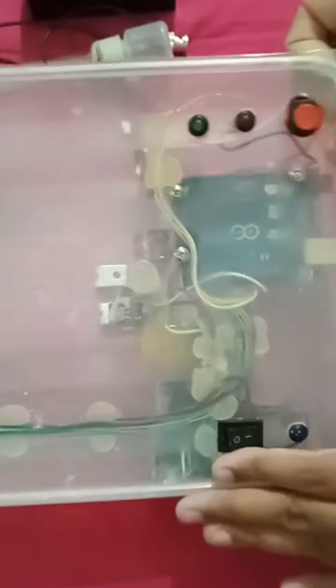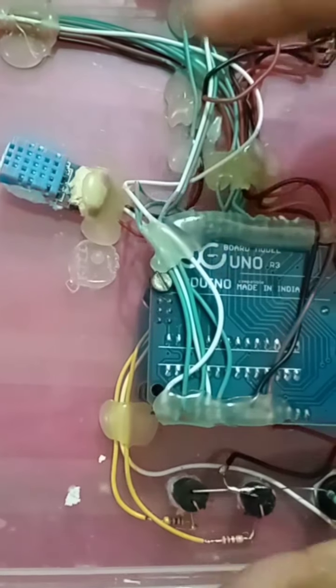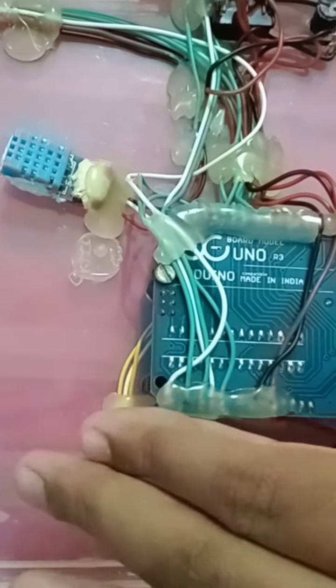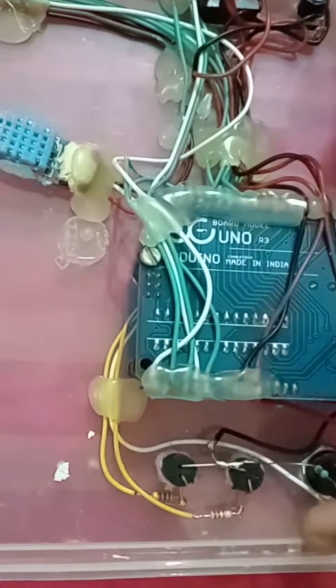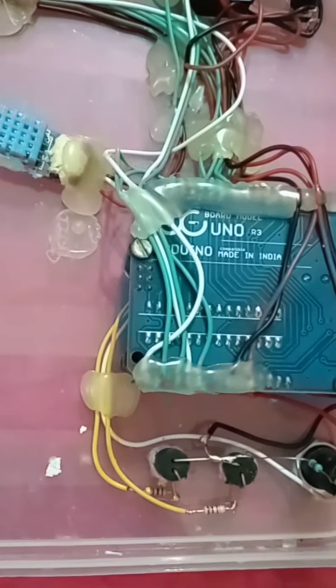Going on with the integrated part of the system, the microcontroller that we have used here is the Arduino Atmega 328P, which has an operating voltage of 5 volts, 14 digital pins and 6 analog pins. We have a sensor named DHT11 which gives the output of the temperature and humidity of the milk poured here.